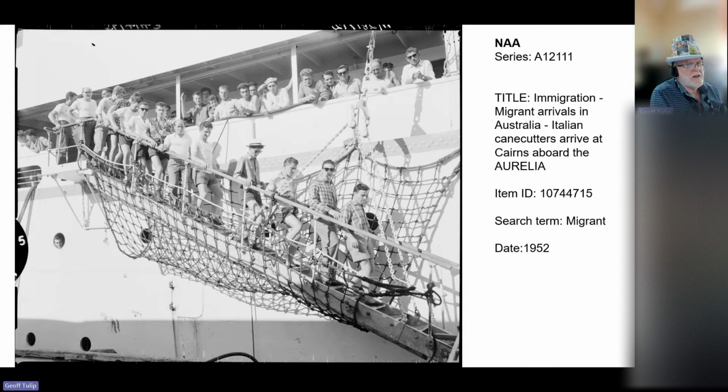Migrant arrivals in Australia, Italian cane cutters at Cairns aboard the Aurelia. Down the gangway, the newcomers set foot for the first time on their new chosen land. Have a look at the head in the porthole to the left. He looks a bit apprehensive. It's a very small image, but yeah, he's not sure whether he wants to come out or not. I don't blame him.